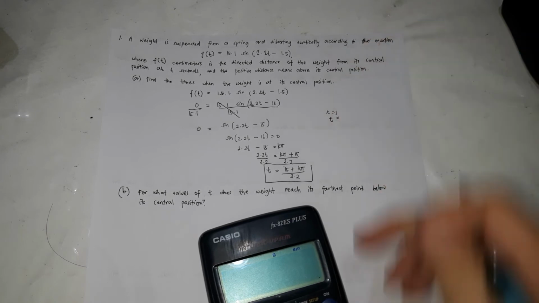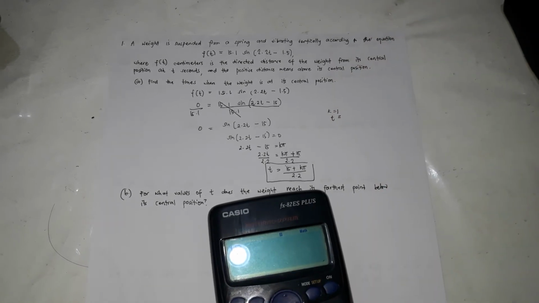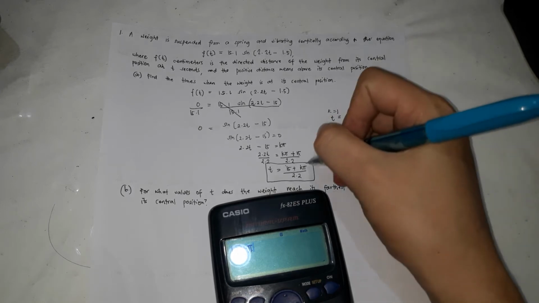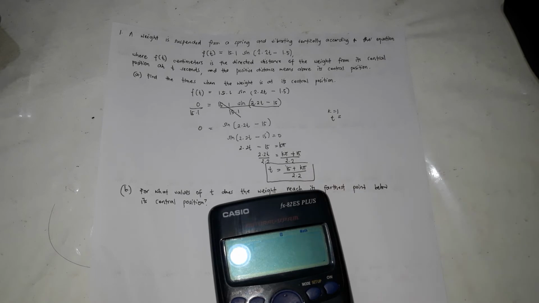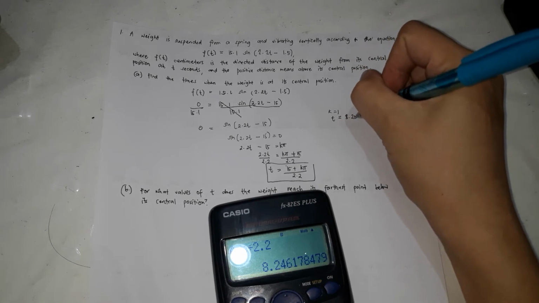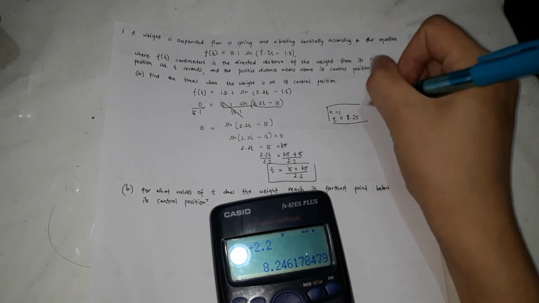t is equal to (1.5 plus pi), where k is 1 pi. Divide both sides by 2.2, and that's 8.25. So t is equal to 8.25.